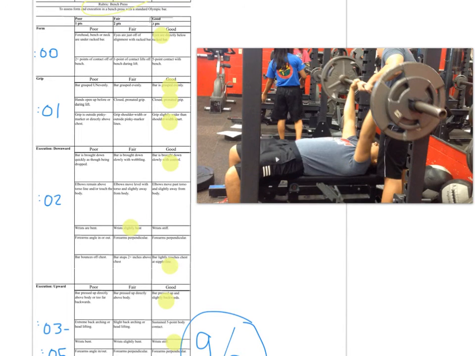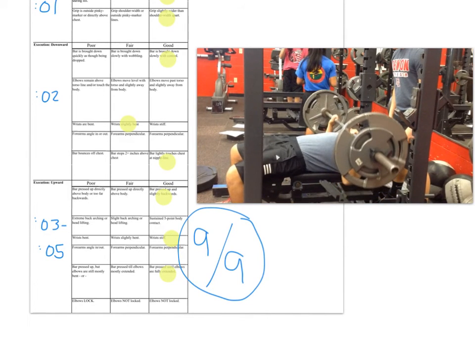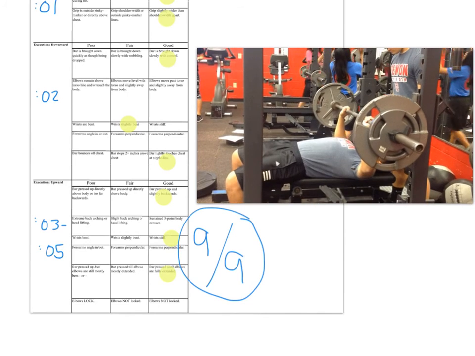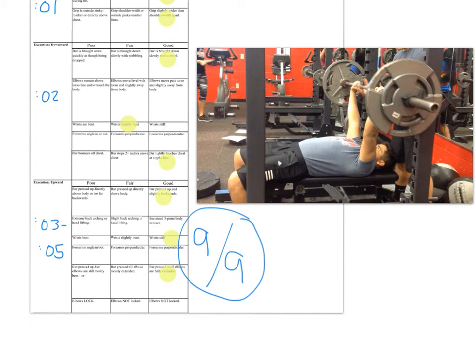On the way down, I was under control and I lightly touched the bar to my chest. For that reason, I gave myself a 3. On the way up, the bar was controlled and went slightly backward, as you can see in this video. Overall, I gave myself a 9 out of 9, and because of my good technique and execution, my bench press max went up this time.